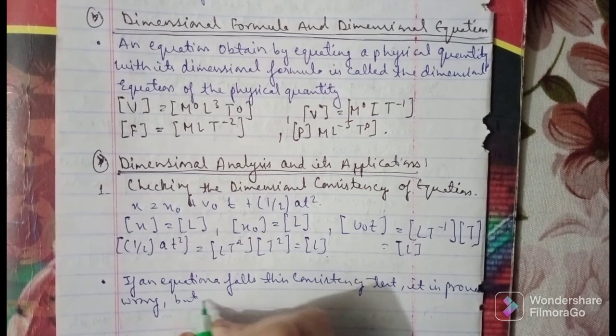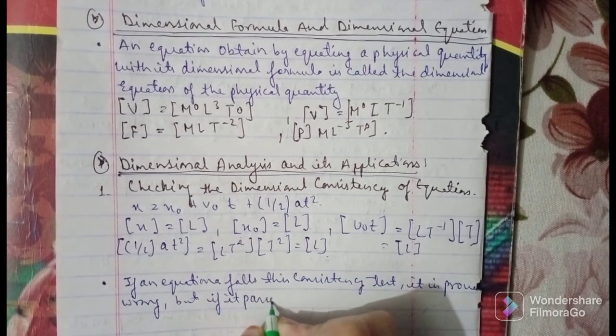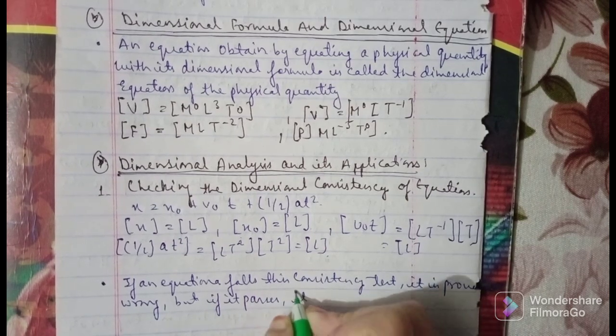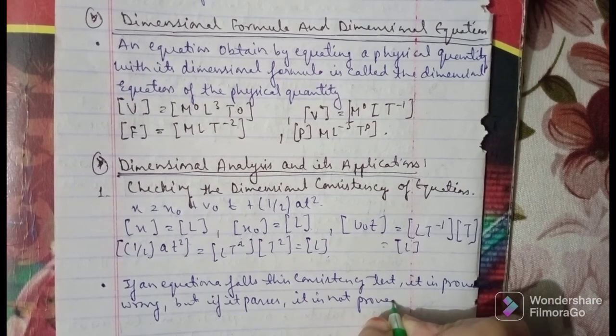But if it passes, it is not proved right.